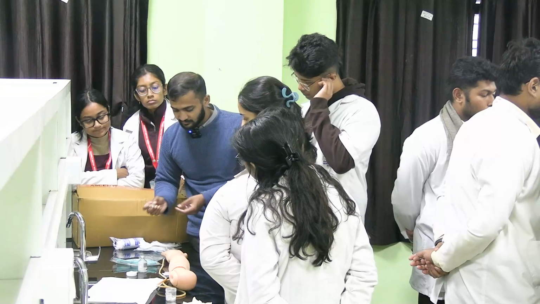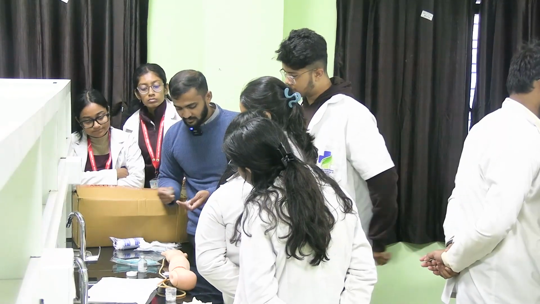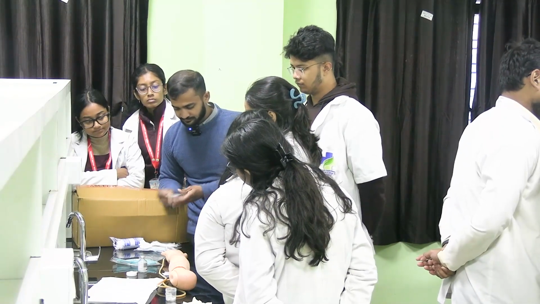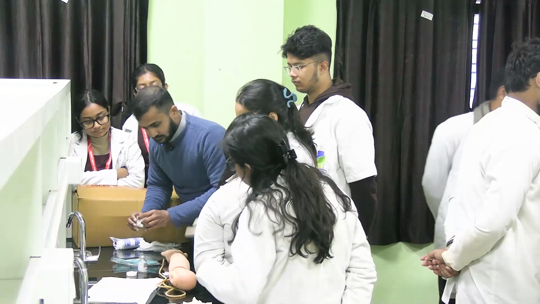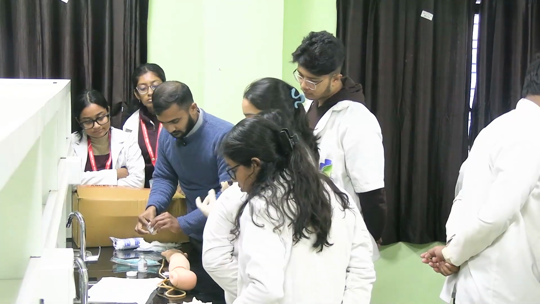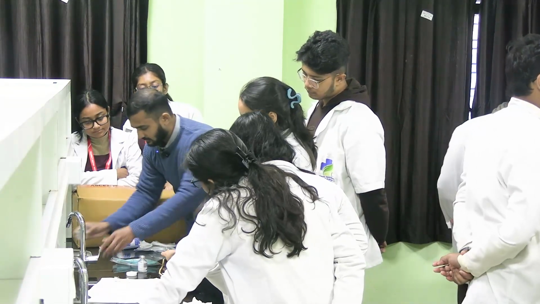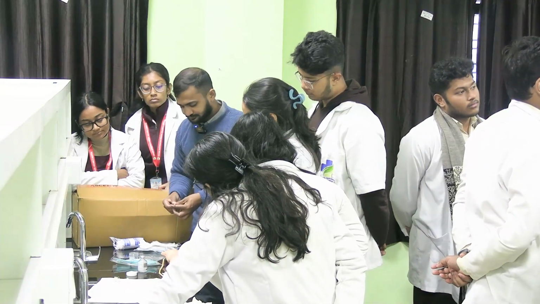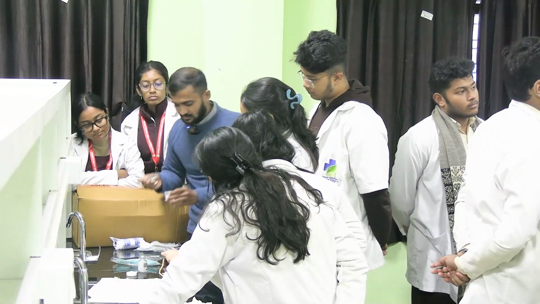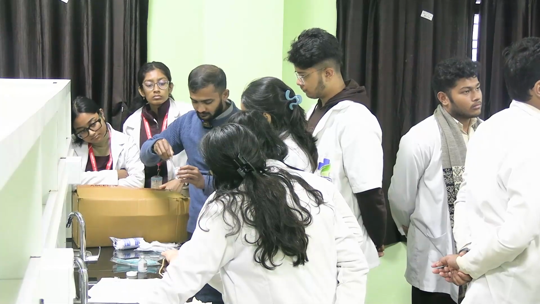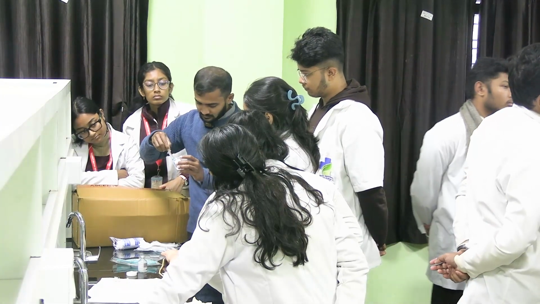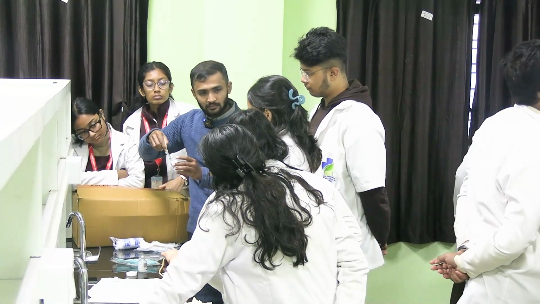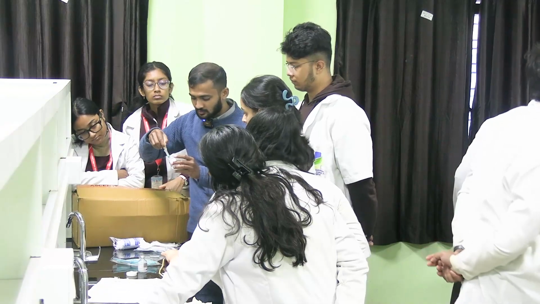Then what is the procedure? After taking this, suppose you have taken the drug from the ampule. You will be taking 1 ml. So if you're taking 1 ml, at least take 0.1 ml or 0.2 ml excess.